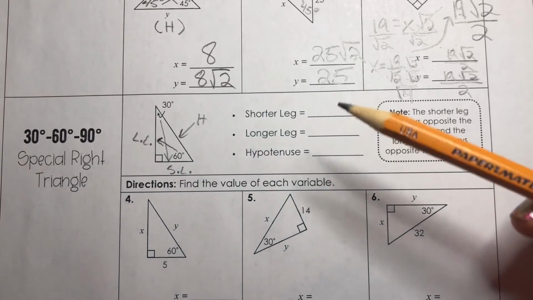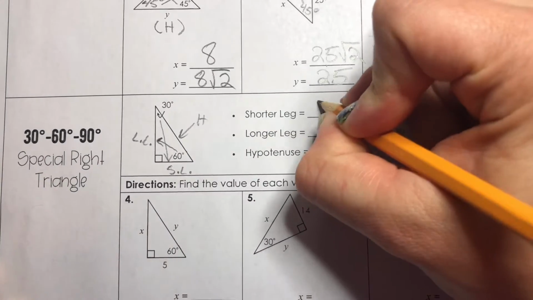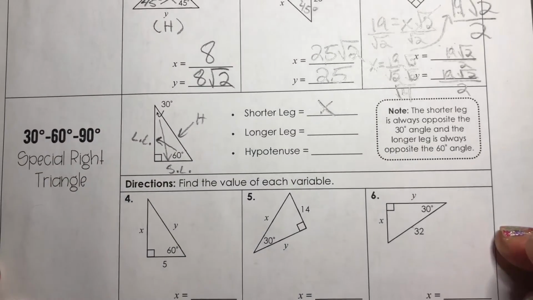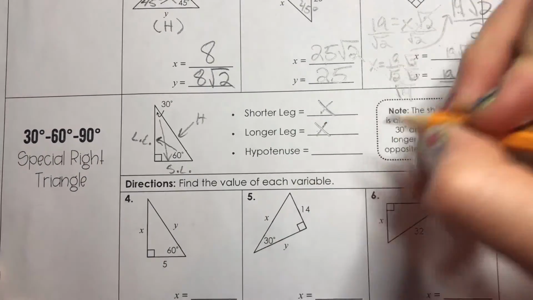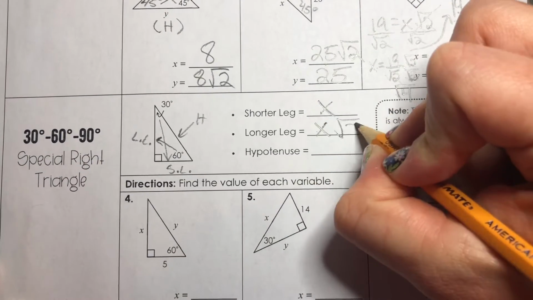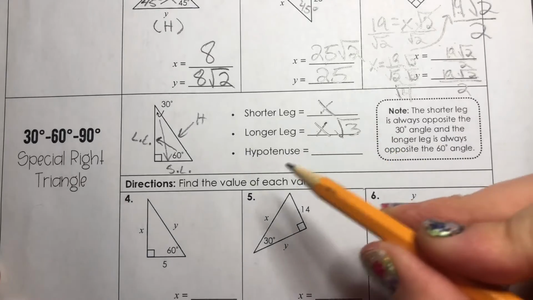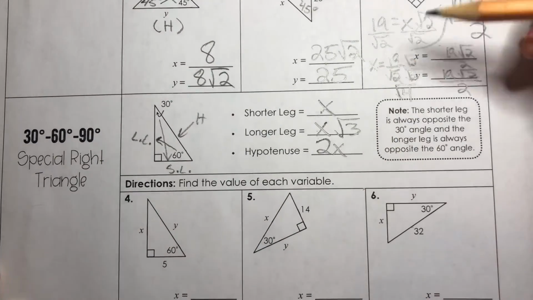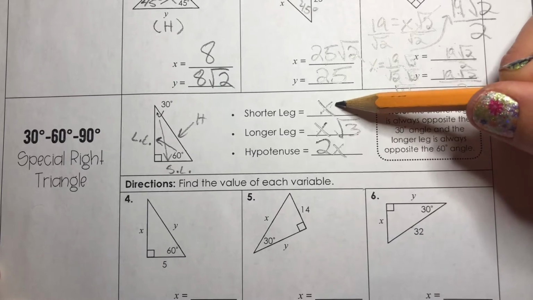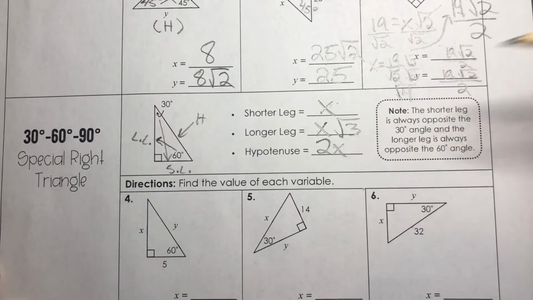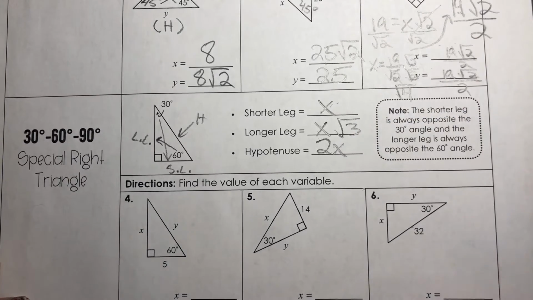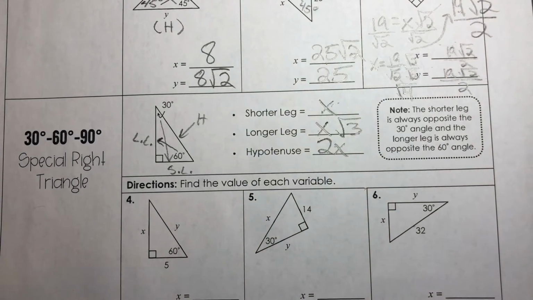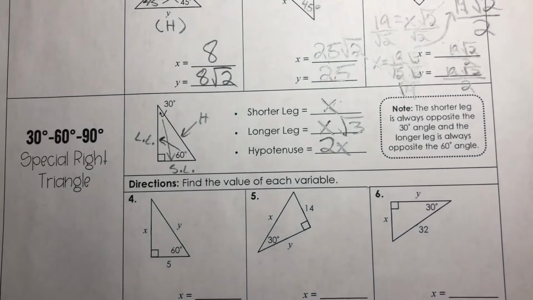With a 30, 60, 90 triangle, the shorter leg is always going to be represented by x. The longer leg is always going to be represented by x times the square root of 3. And the hypotenuse is always going to be 2 times x. So whatever the shorter leg is, you just double it, and that's the length of your hypotenuse. Okay, so let's look at these examples because there's just a little bit more to take into consideration.